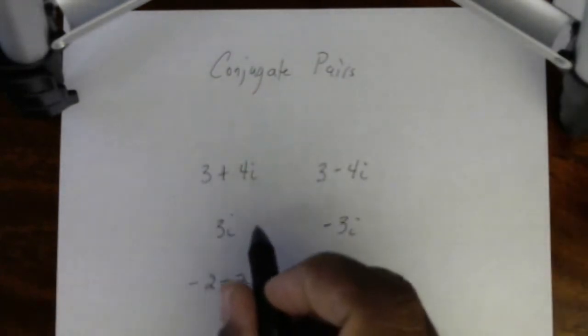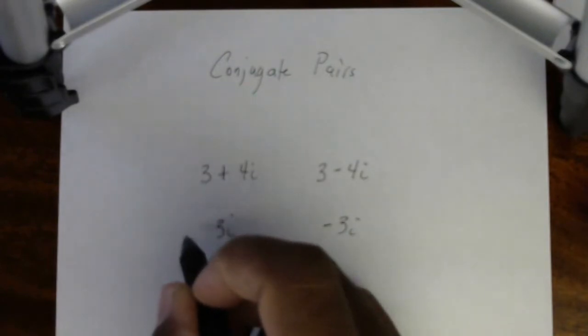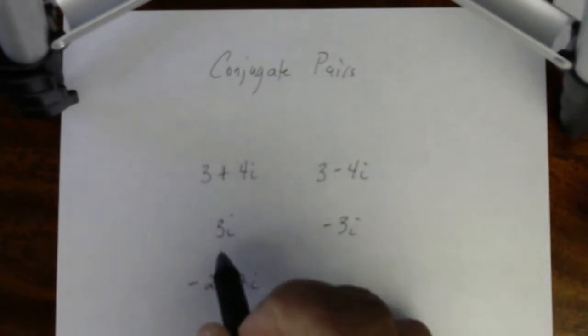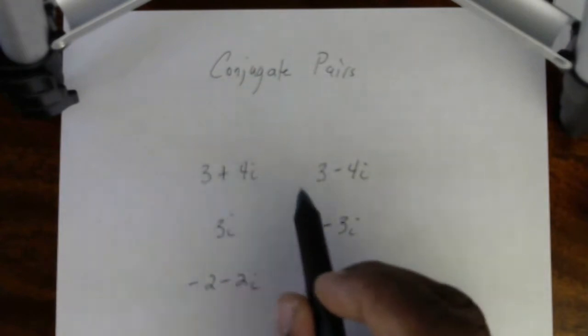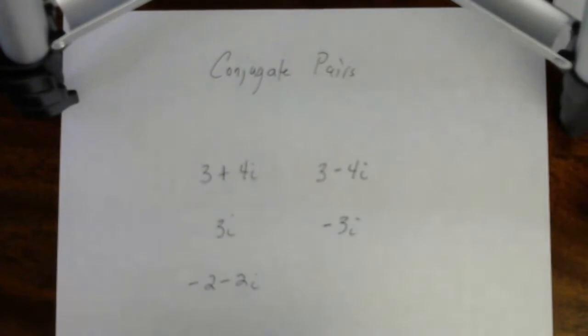Now keep in mind 3i, if you write that out in standard form, can actually be written as 0 plus 3i. So here again, the fact remains that for the conjugate pair, you simply change the sign of your imaginary unit only.